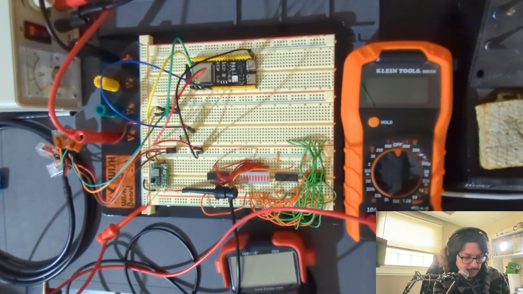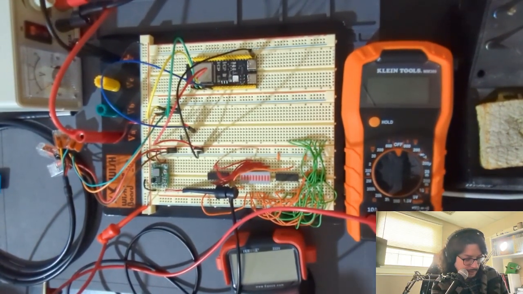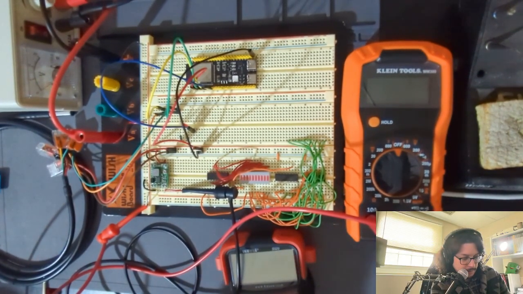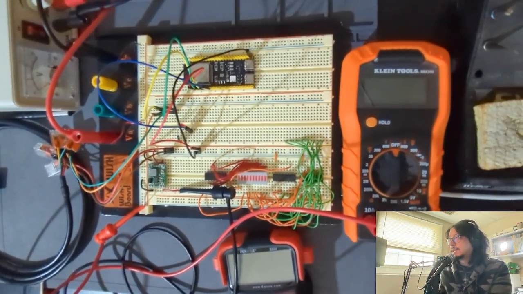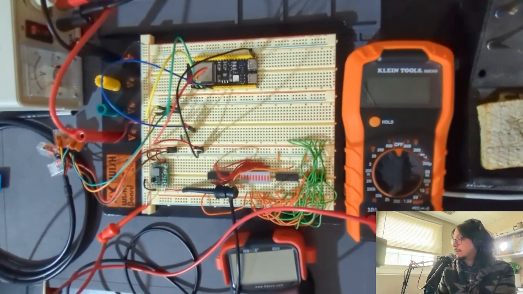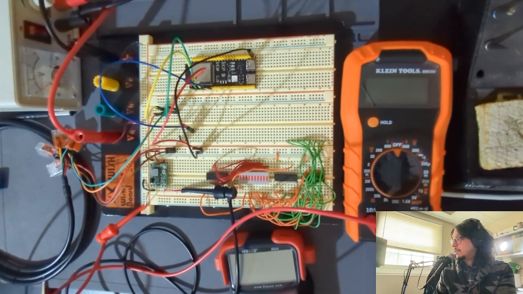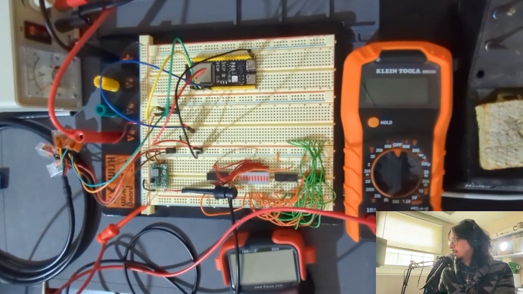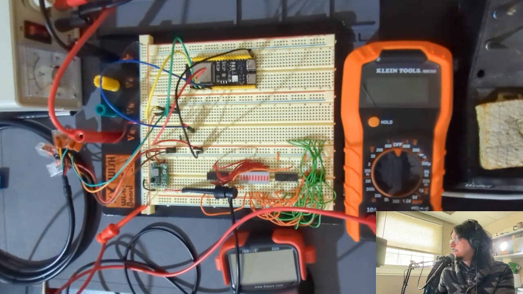I don't remember the values of the resistors that we used, but I know... I don't actually remember what pin we are using as ADC input. That's important to know. Let's see. ADC one shots. Channel 0. Oh, but ESP hardware reference.